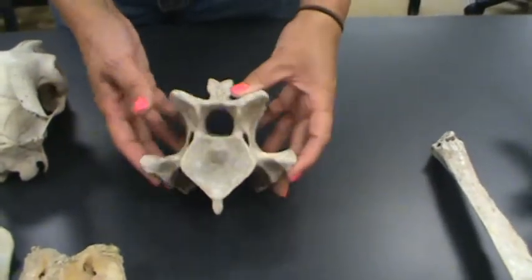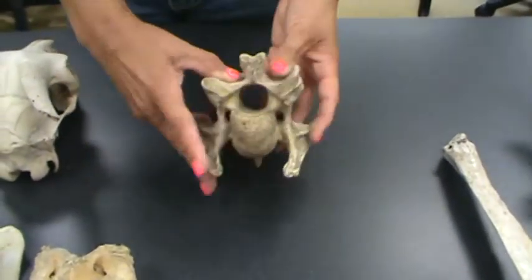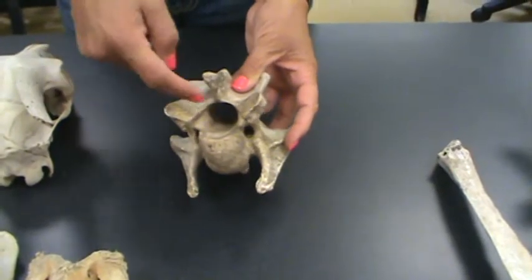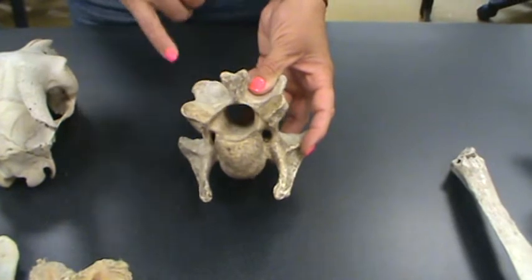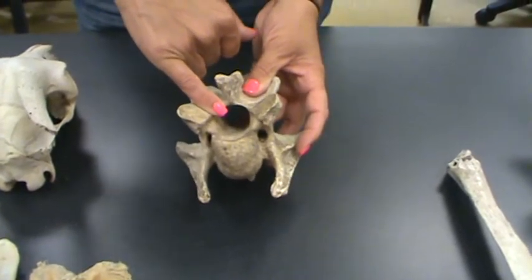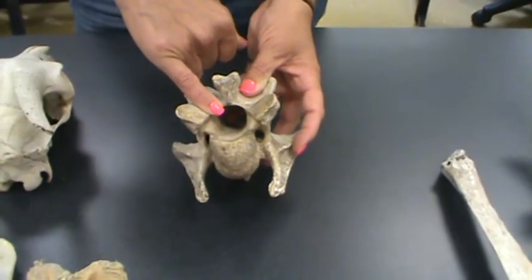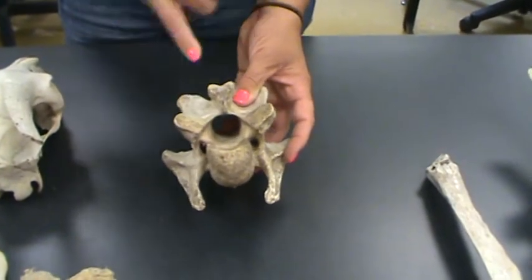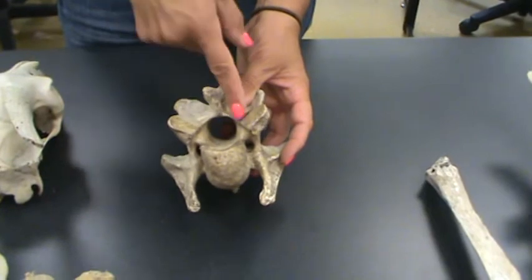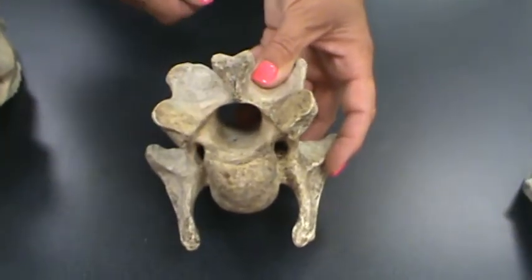In addition to the vertebral body here and here on this side, you have the vertebral foramina, or foramen, that hole. And in that hole is where the spinal cord actually passes through and is protected and housed. And then you have the vertebral arch, okay, the vertebral arch.